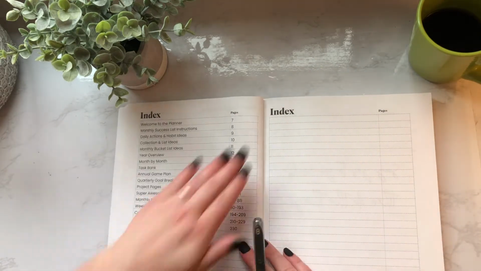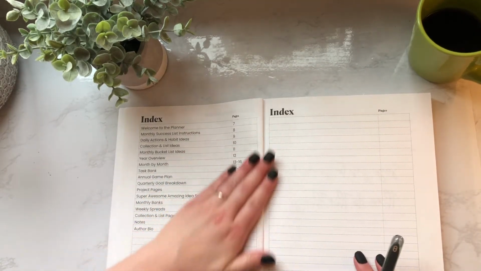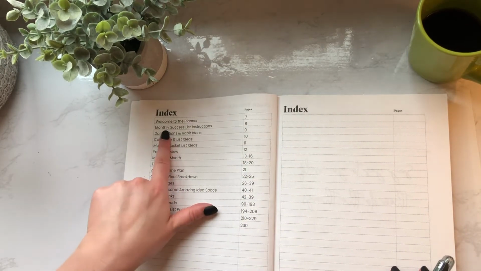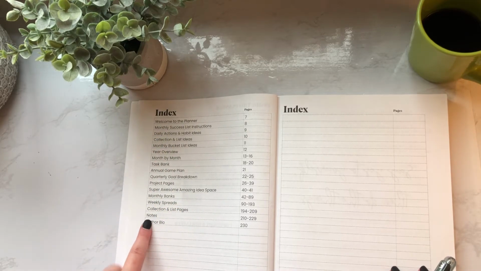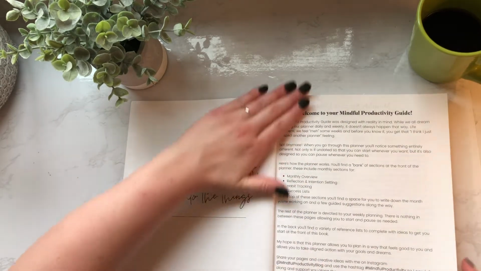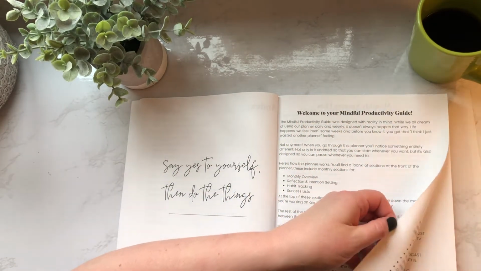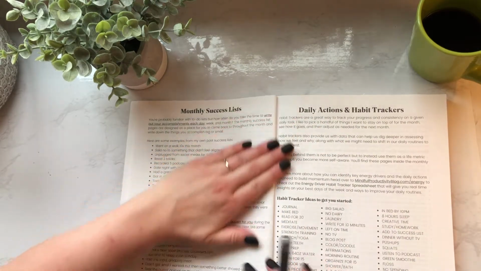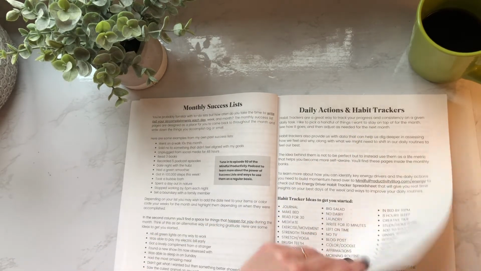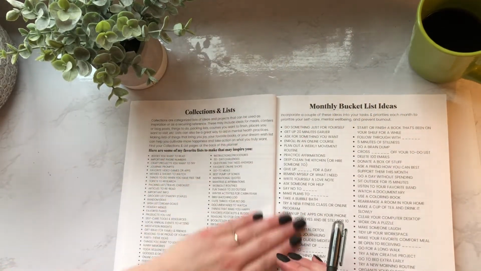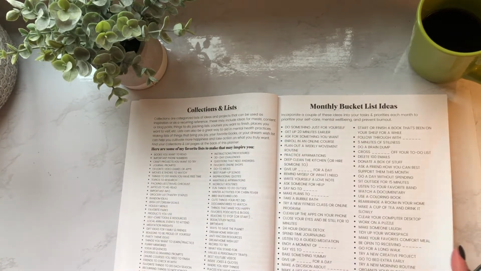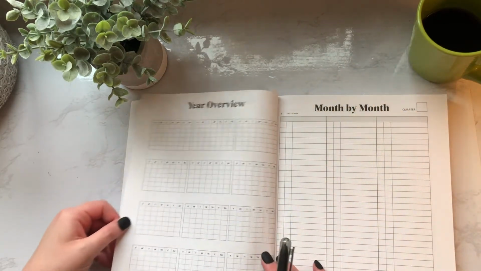So one thing I love a lot about this planner is that there's a beautiful index in the front where you can not only see everything that you're working on, but you can also write down where pages are for specific things. So I won't go through all of this, but this basically explains how to use the planner, how to use your monthly success lists and daily actions and habit trackers. There's also lists here for different collections and list ideas, monthly bucket list ideas, all those kind of things.